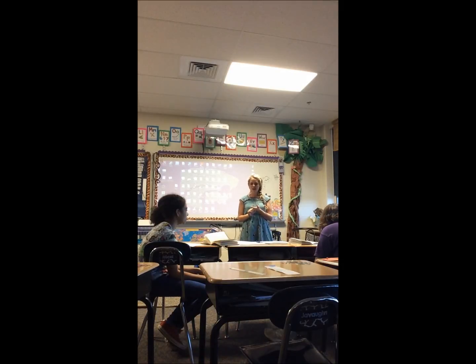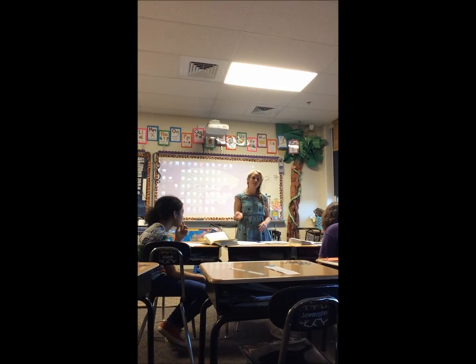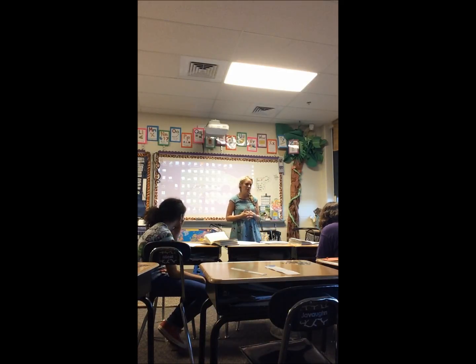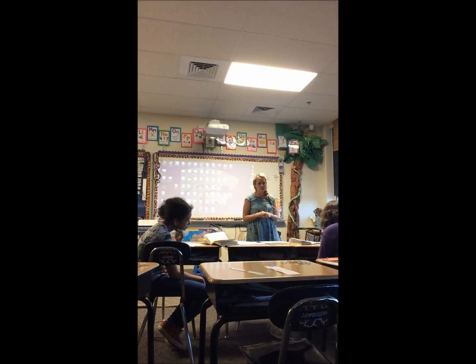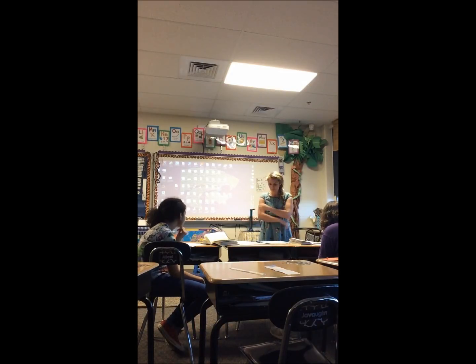So I also would like for you to add a quote on your character cube. And by making these cubes, when you do your wanted poster, it'll be easier because then you can flip it around and be able to add more details. Because I want your poster to be really detailed in clues and facts from your novel.